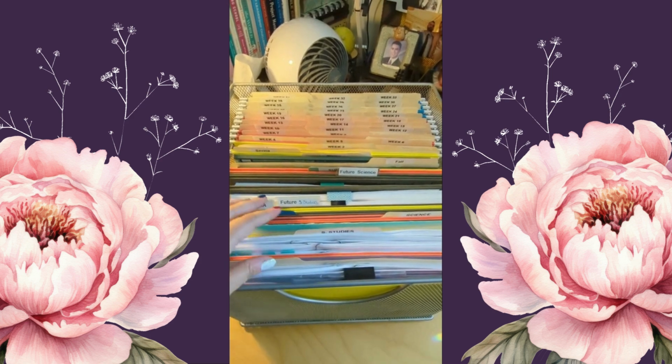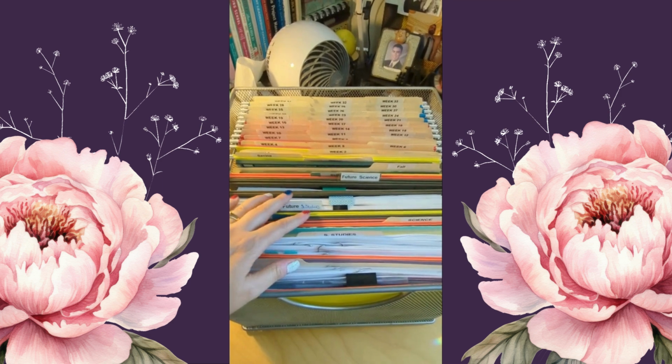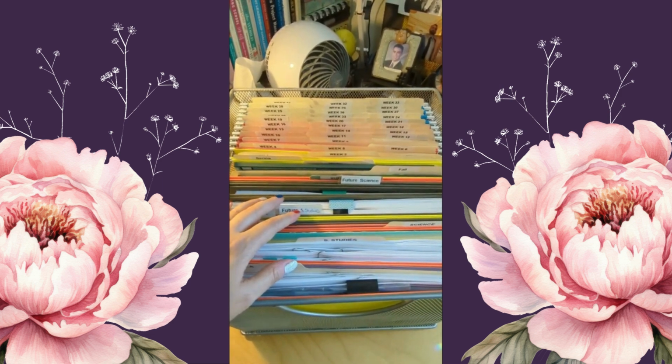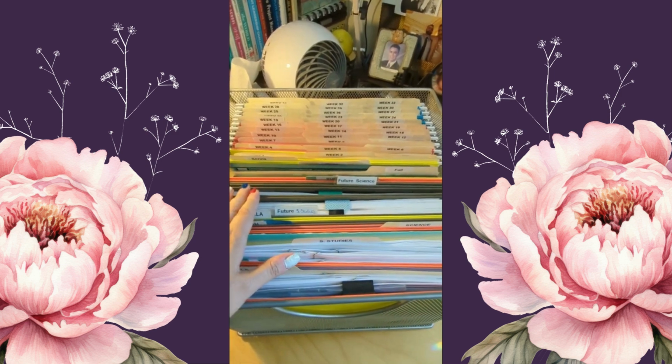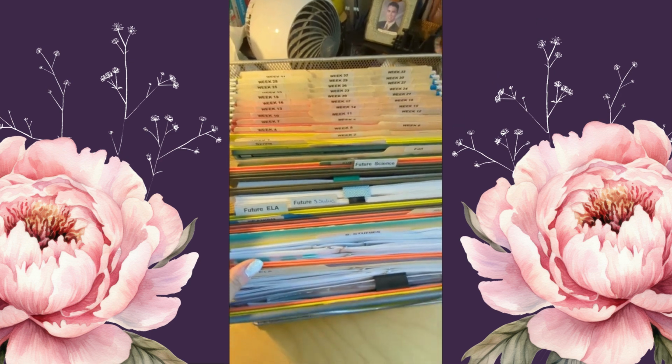This time I wanted to share with you the source, or the tool, that I use to feed into my planner companion. I shared with you how I use my planner companion alongside my planner to plan for my homeschool week.